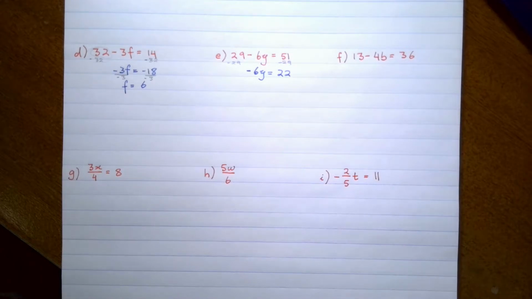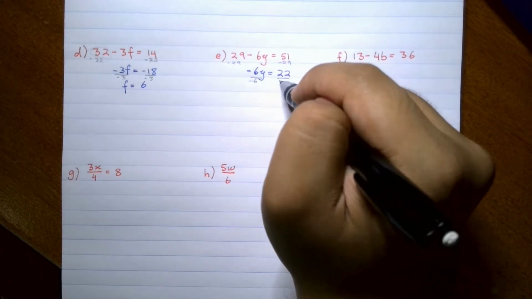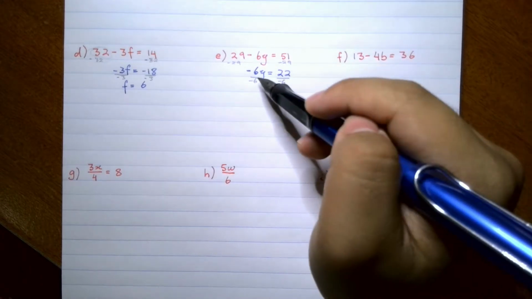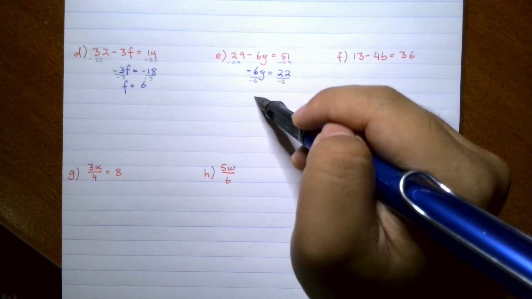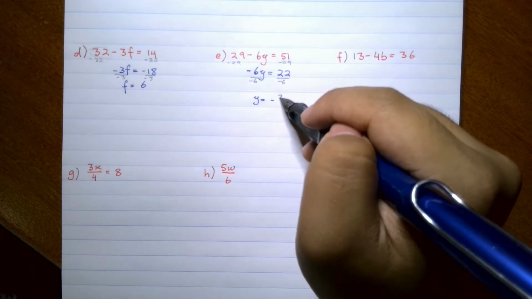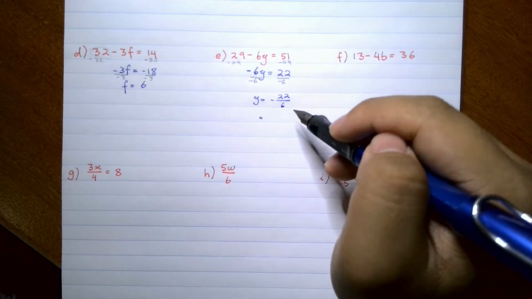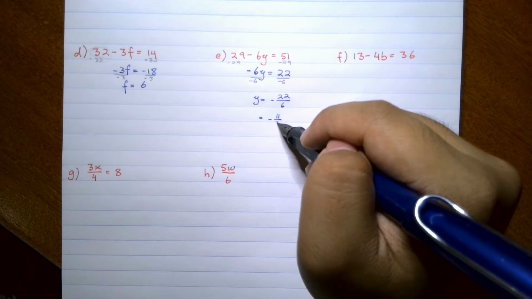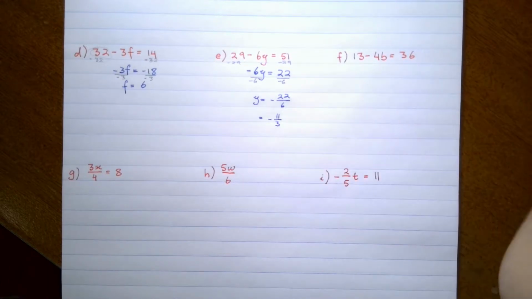Okay, we need to now divide both sides by -6. I was taken a little bit off guard here because our answer is not going to be a whole number. That is not an issue because it's going to be y equals 22 over 6, which if we simplify is going to be -11 over 3. We just leave it as an improper fraction, like so.